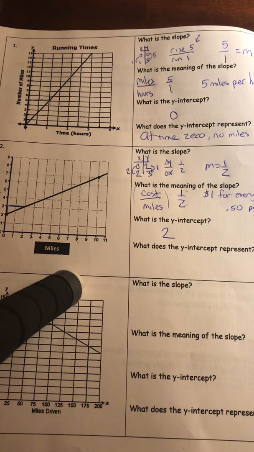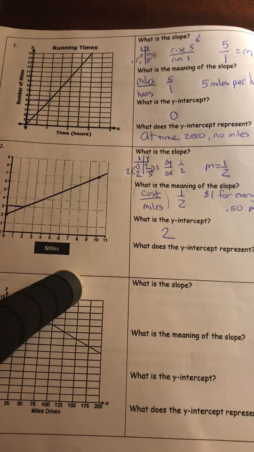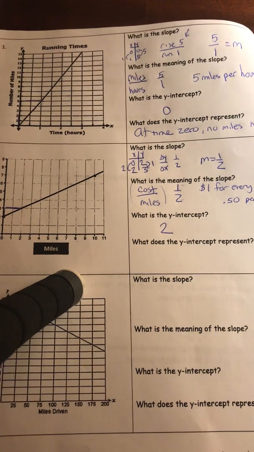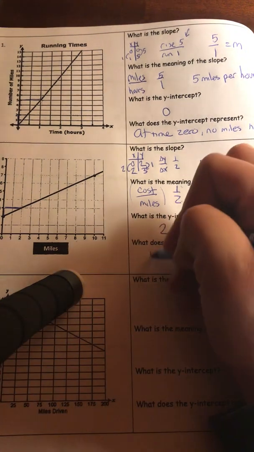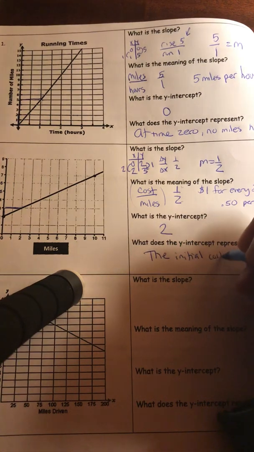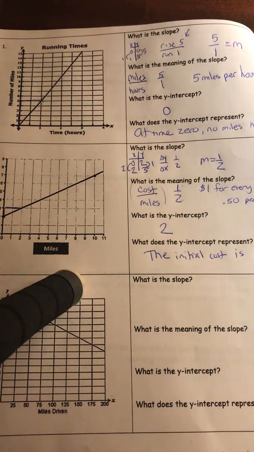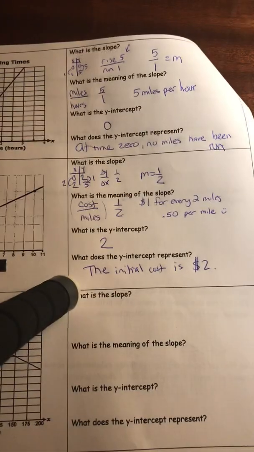Okay, what does the y-intercept represent? It represents that at 0 miles, it's going to cost us $2. I'm assuming this is like a taxi cab, so before you even travel any distance, you're going to owe the cabbie $2. If you go 0 miles, it's going to be $2. So you're going to say the initial cost is $2.